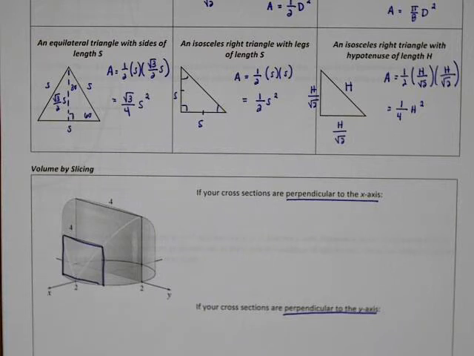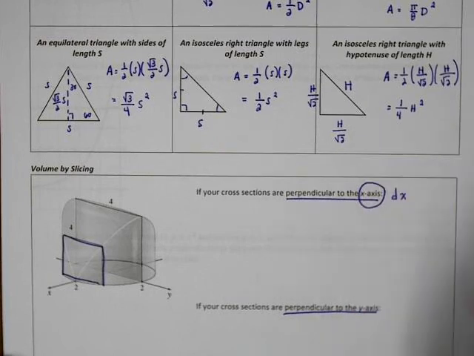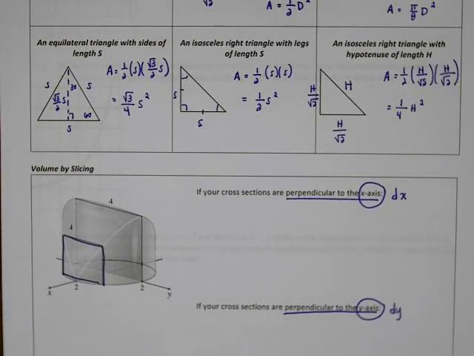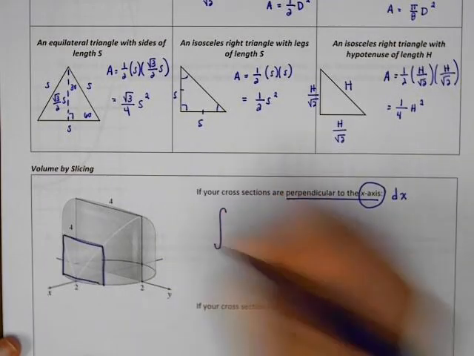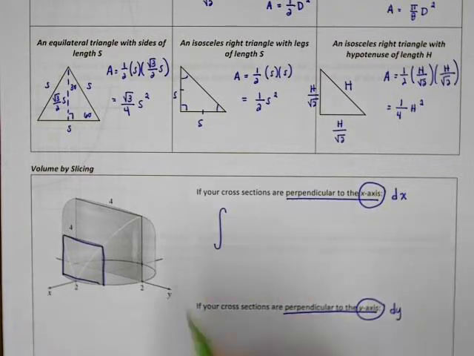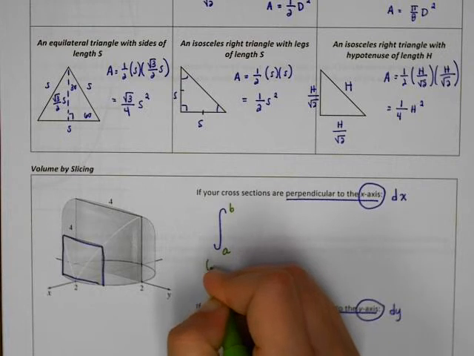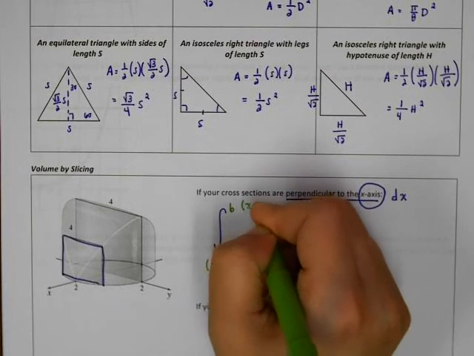So if your cross sections are perpendicular to the x-axis, that is your clue that everything should be done dx, with respect to x. If your cross sections are perpendicular to the y-axis, that is your clue that everything should be done dy, or with respect to y. So how would you set this up? Well, if your cross sections are perpendicular to the x-axis, then you're going to integrate from a to b, or in other words, from the smaller x value to the higher x value.